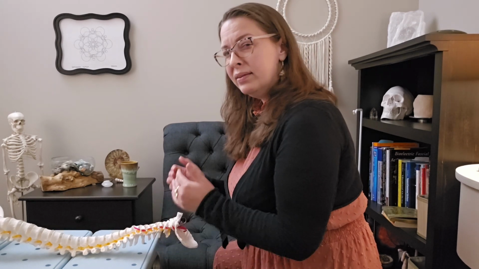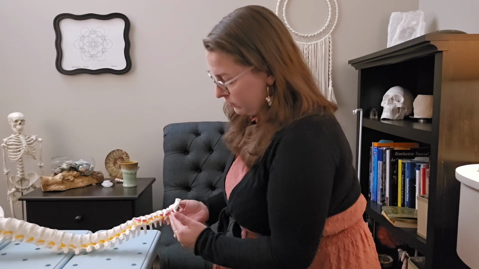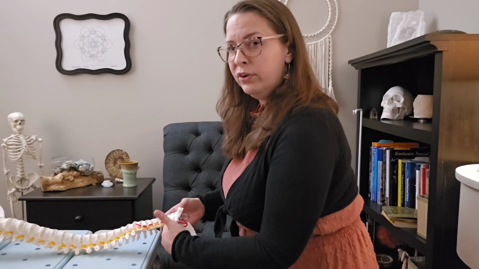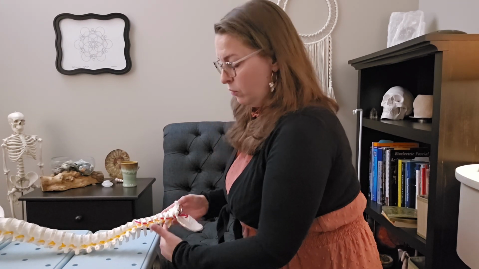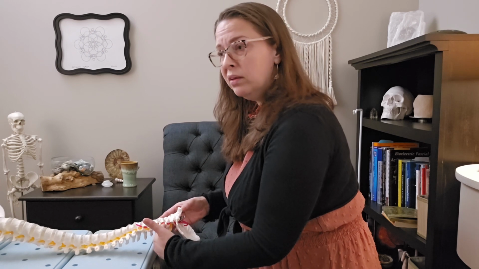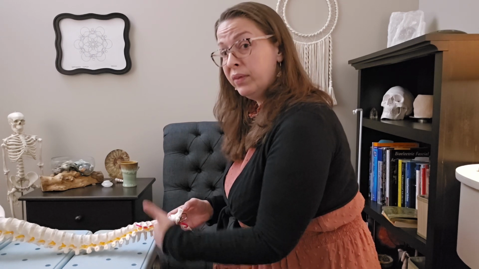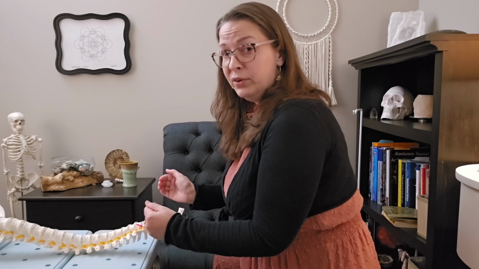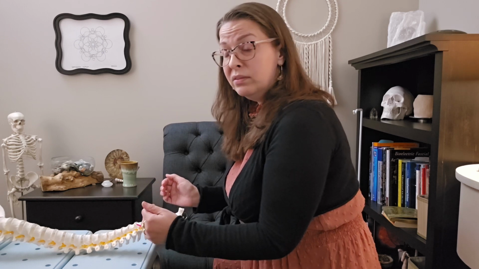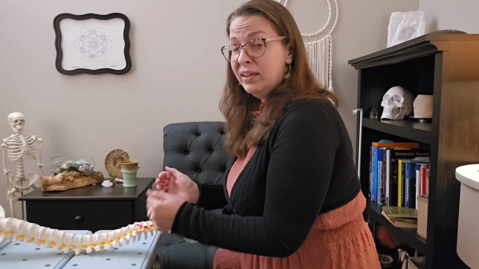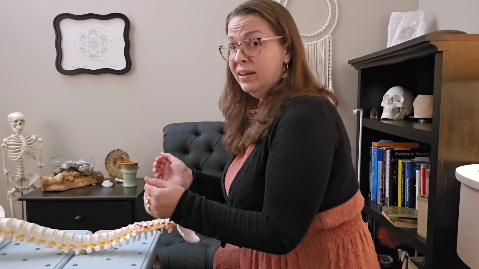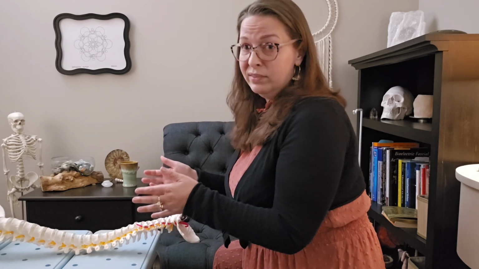But what you're paying attention to is, if you're doing that translation more towards the posterior aspects and there's a little bit of wiggle, what happens when you come a little bit more anterior and do that? Do you have less wiggle? If you have less wiggle towards the anterior when you're trying to translate, it's likely an uncovertebral issue.